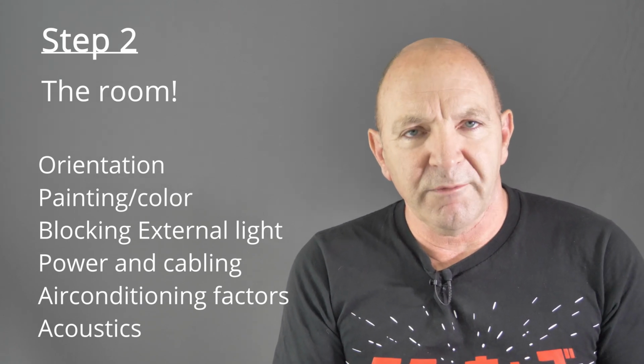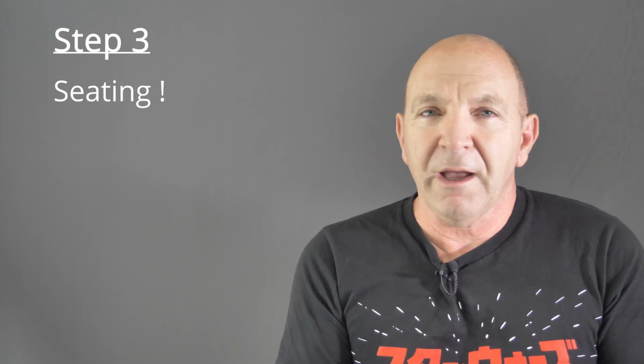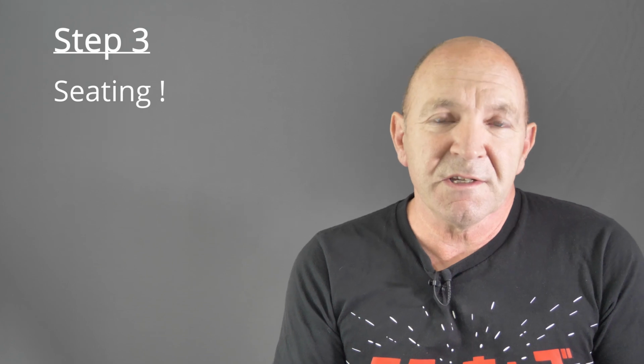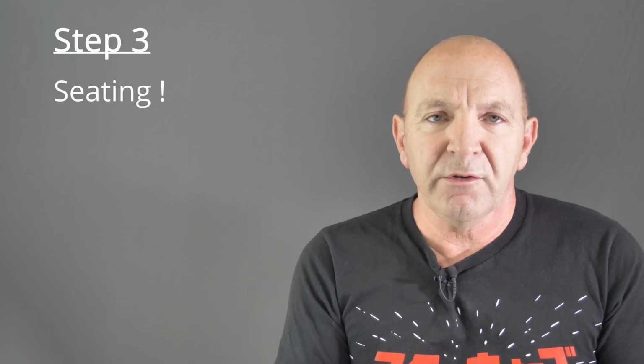Okay, speaking of comfort, step 3 are seats. Now, I'm not so fussed about how the seats are actually constructed, as long as they don't have a super high back and block all the sound behind you. But the big question is, how many people are really going to use this room?